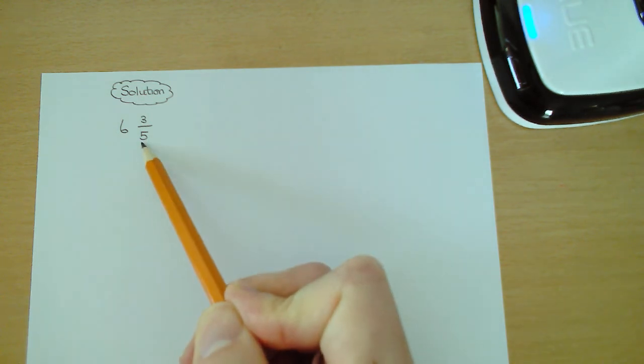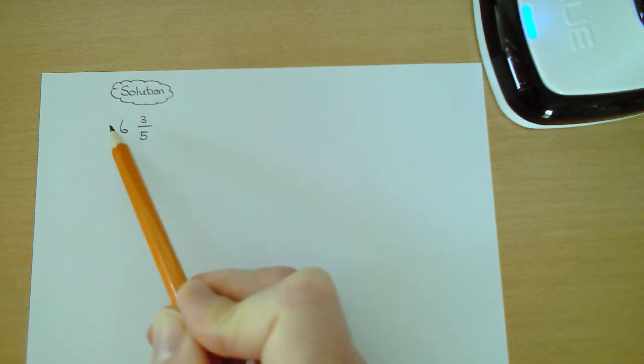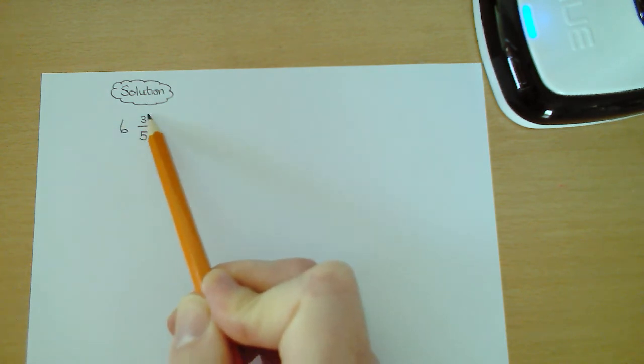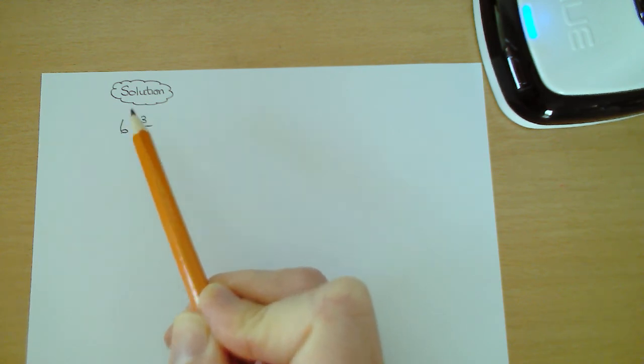You start with the denominator of the mixed fraction and you multiply it by the whole number. So 5 multiplied by 6 is 30. Then you add on the numerator, so you then add on 3. So we've got 30 plus 3 is going to give us 33.